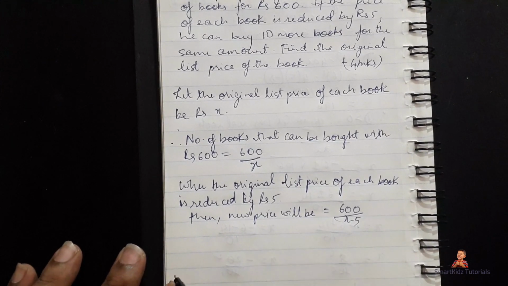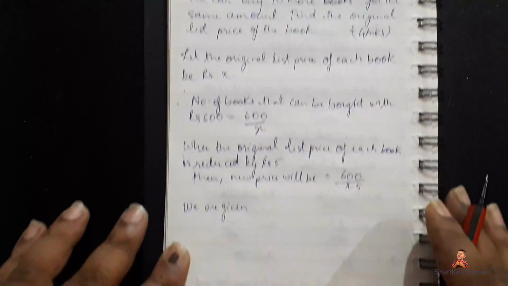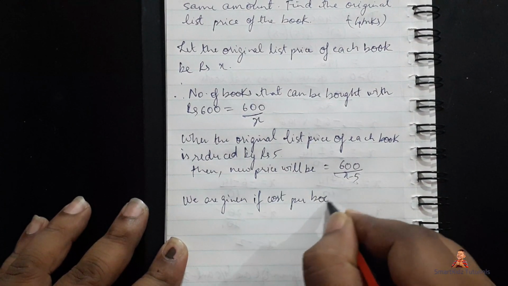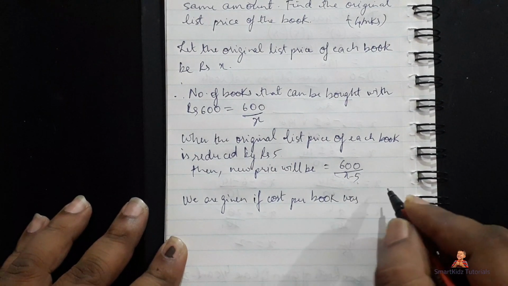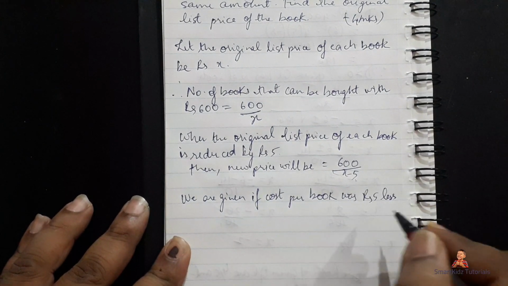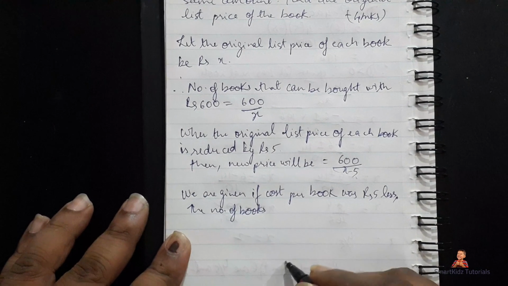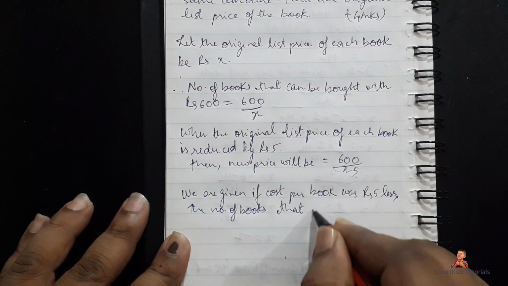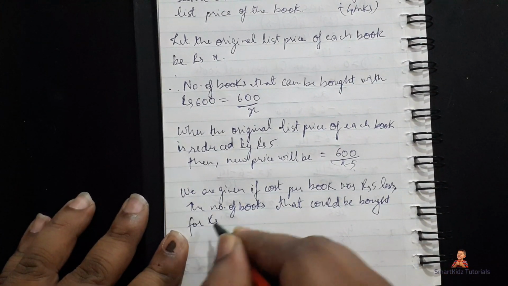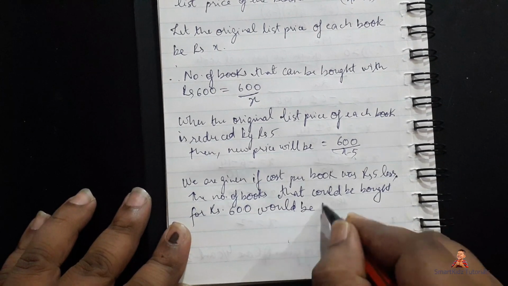So we'll write down, that should give us our equation. We are given, if the cost per book was rupees 5 less, the number of books that could be bought for rupees 600 would be 10 more, right?